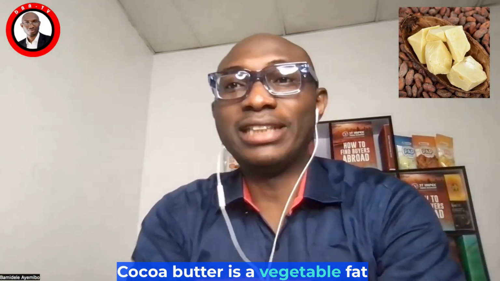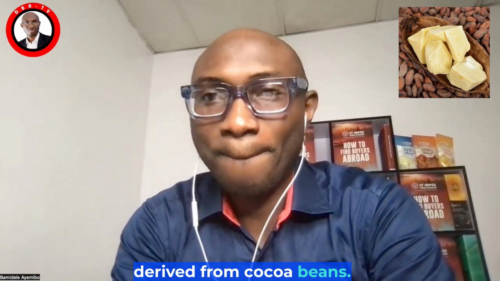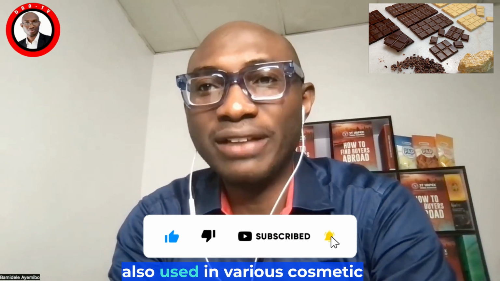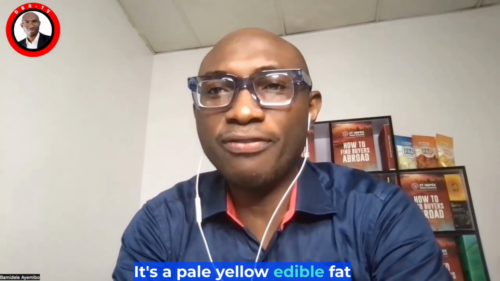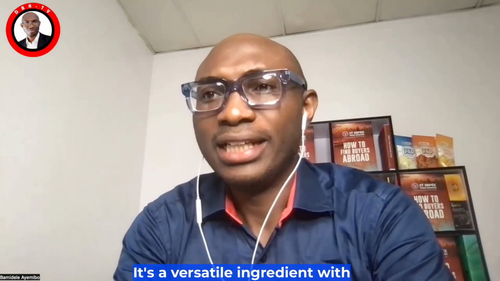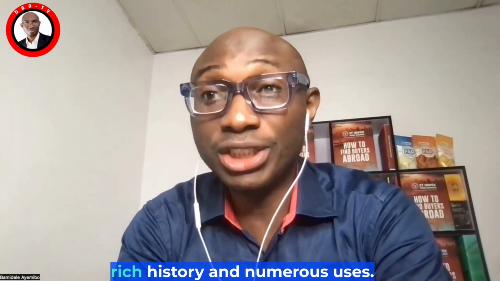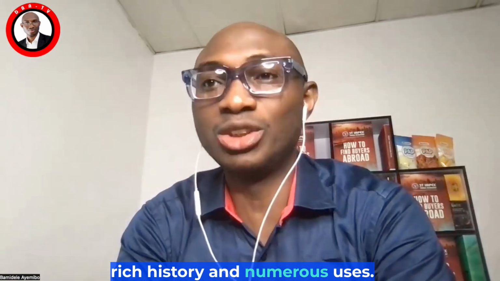Cocoa butter is a vegetable fat derived from cocoa beans. It is a key ingredient in the production of chocolate and is also used in various cosmetics and pharmaceuticals. It's also known as the oil of Theobroma. You know, cocoa is Theobroma cacao. It's a pale yellow edible fat extracted from cocoa beans. It's a versatile ingredient with a rich history and numerous uses.